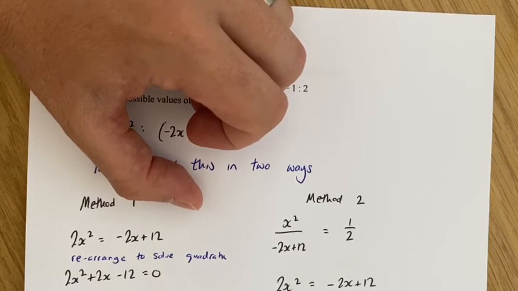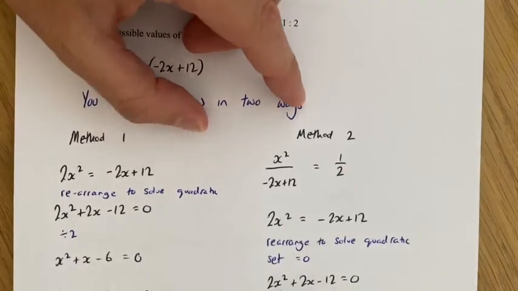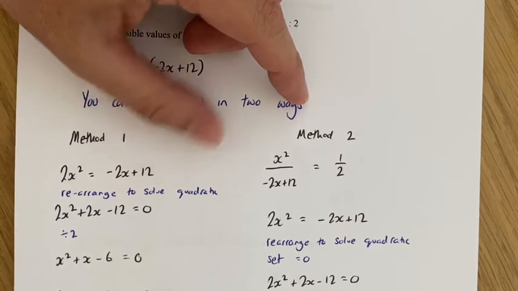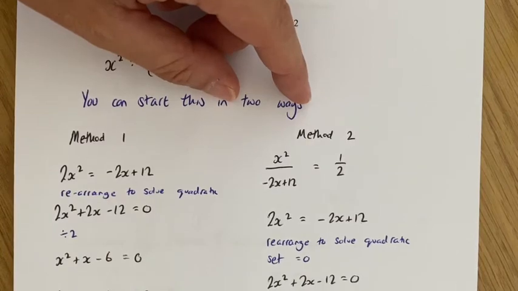It makes your life a lot easier if you recognise here that all of those numbers are divisible by 2. Divide everything by 2 and I then get a much, much easier quadratic to factorise. It factorises to x plus 3, x take 2, and therefore the solutions are x equals minus 3 or x equals 2.